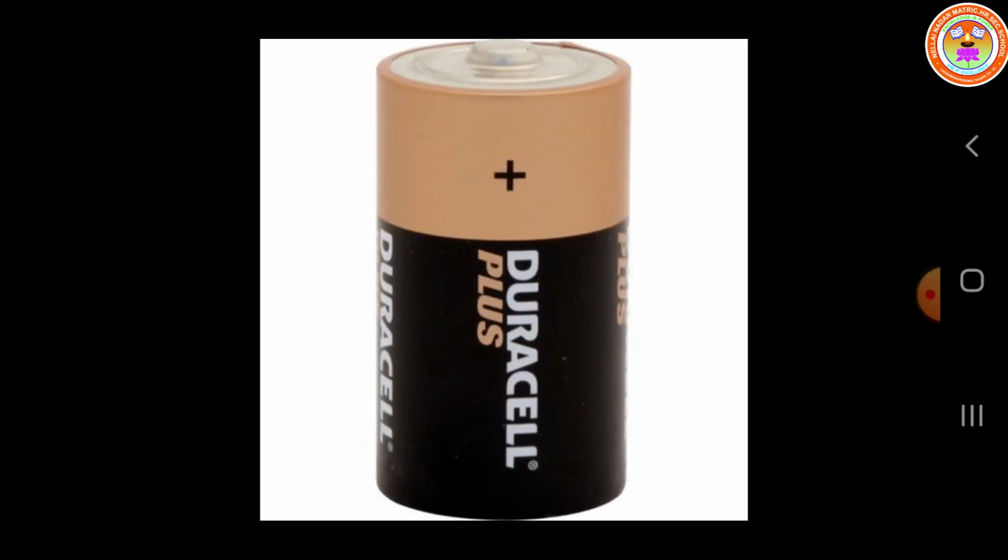And then, you know well, take this type of cell. This type of cell is called a dry cell. Take a dry cell used in a flashlight or a clock. Read the label and note the following. So what do you have to note down?